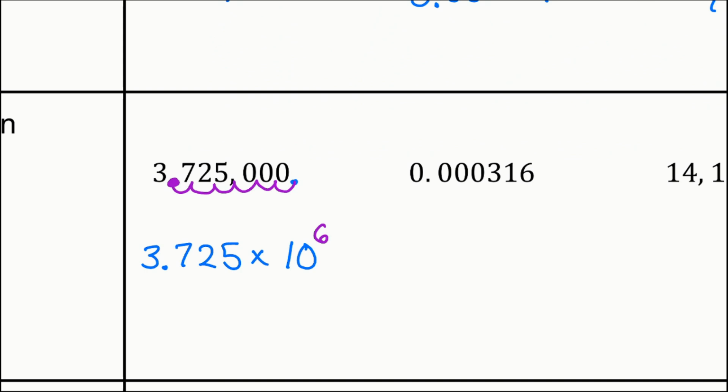If I did this for a number that was less than 1, so the second one here, my decimal is already in there so you can see it. But where I need it to be for scientific notation is between the 3 and the 1. Because when I move to the left this time, 4 places, my 3.16 will be being multiplied. Again, I went to the left 4 places, so it would be to the negative 4th.